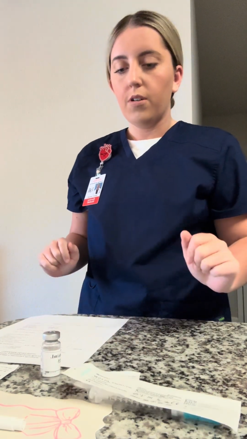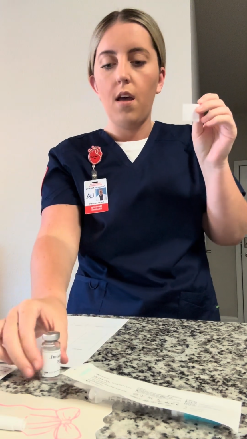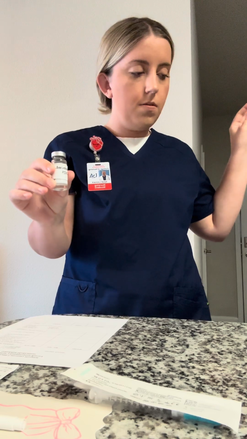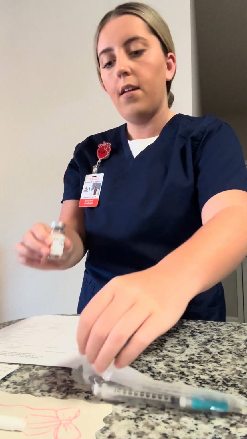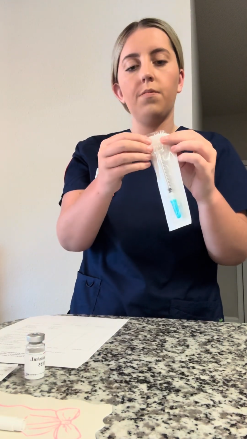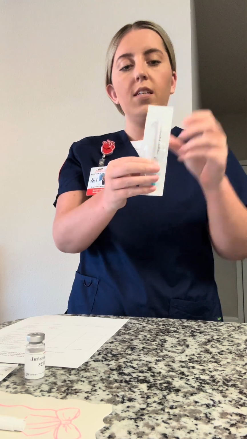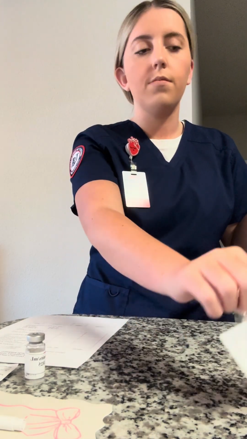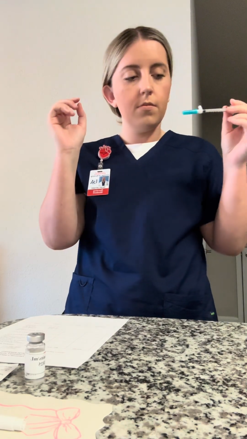Now I'm going to take one of my alcohol prep pads. I'm going to open it up, and then I'm going to wipe from the middle out on my vial. And then I'm going to put it down. Open my TB syringe. I'm going to take off the cap.